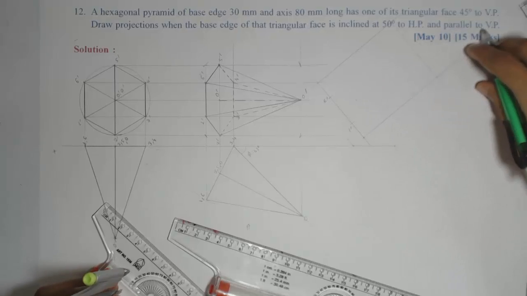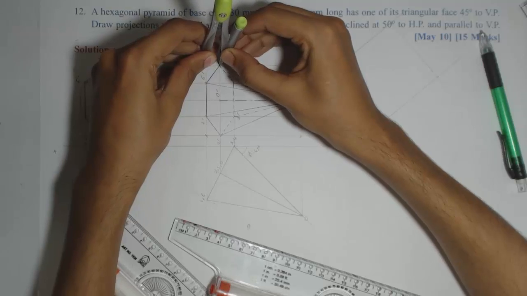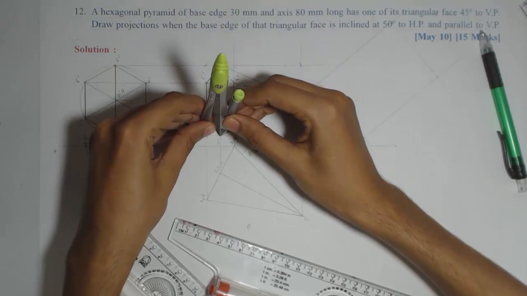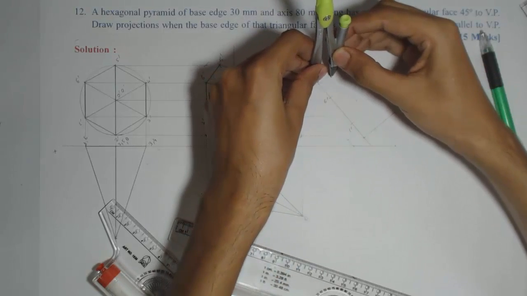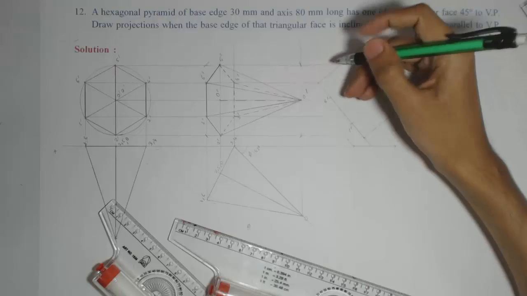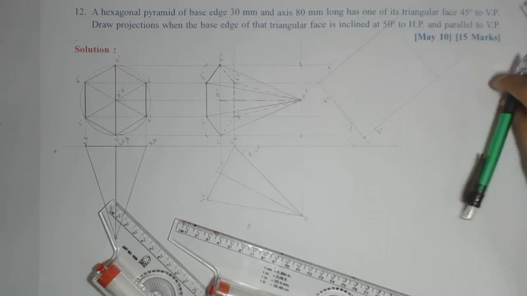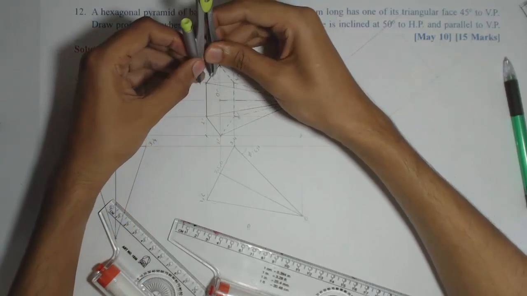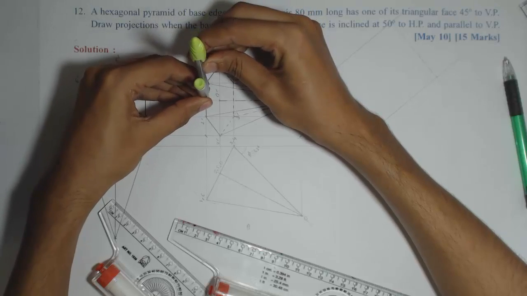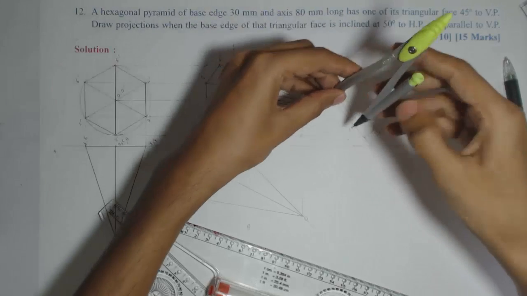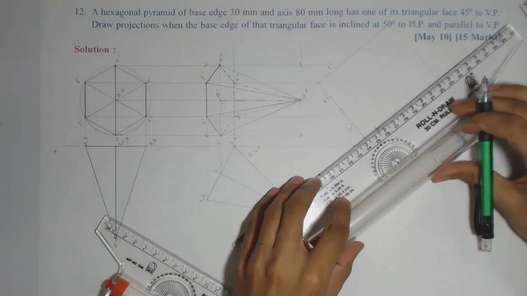Then we'll mark 5 dash and 2 dash. Again same distances from same corners. So I'll get 2 dash here and 5 dash here. This is 5 dash, this is 2 dash. Now we'll mark this center, on which apex and o dash, the center of the base, will lie. So for that we'll mark the center of the rectangle and we'll draw a parallel line through that.